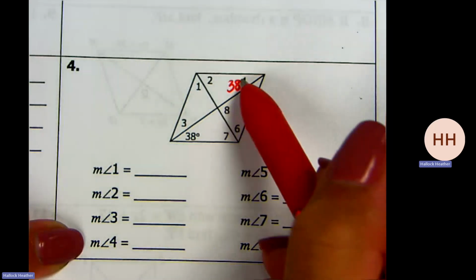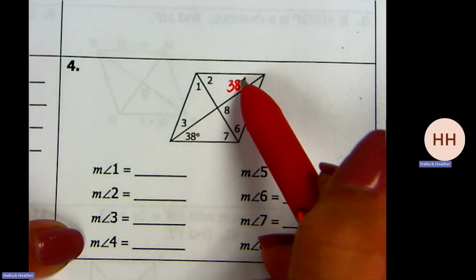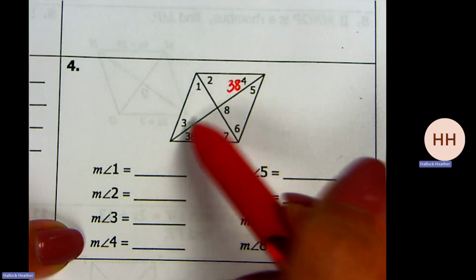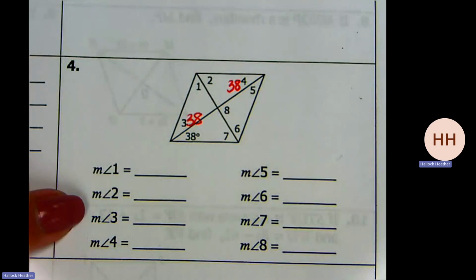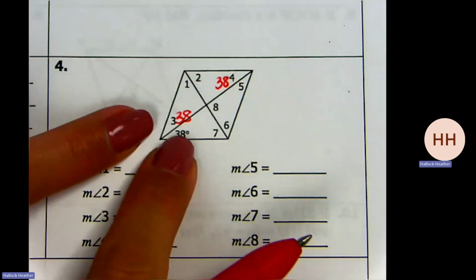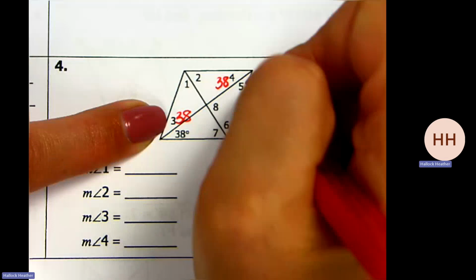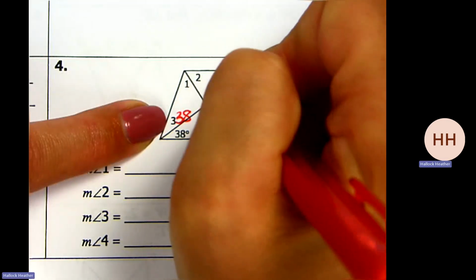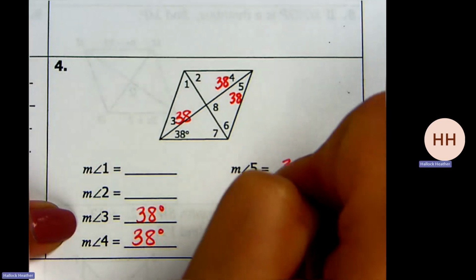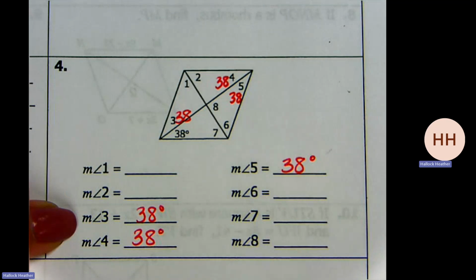So the reason why we said 4 first is because this is alternate interior like we did before the weekend. Number 3, I can put it at number 3. The reason why is because the new thing that we learned today is that it's creating an angle bisector. So if this side is 38, this side's 38. So then where else can 38 go? 5. So I'm going to put 38 over here. Okay, so let's fill in what we can so far. 3 is 38 degrees. 4 is 38 degrees. 5 is 38 degrees. And then that's it so far. That's the only number I was given.